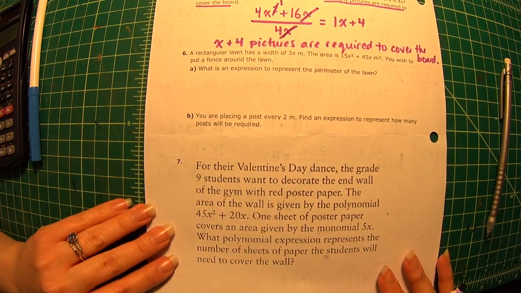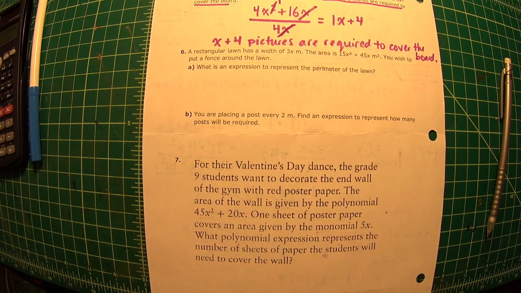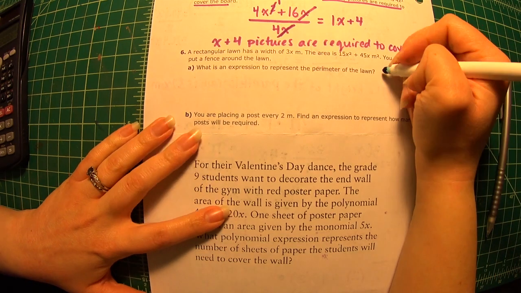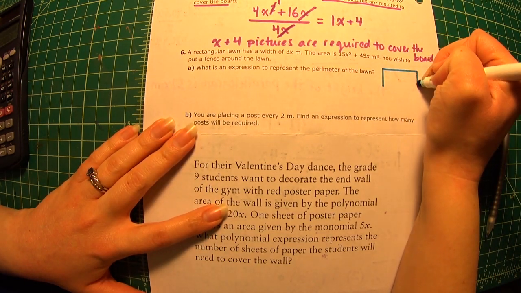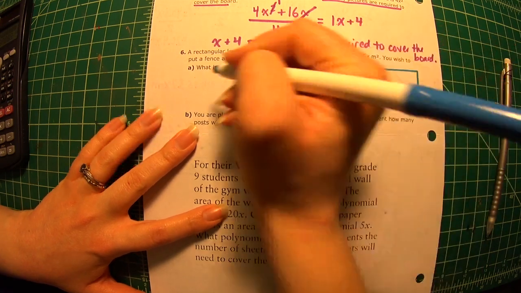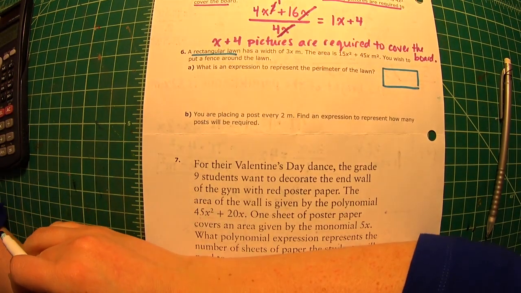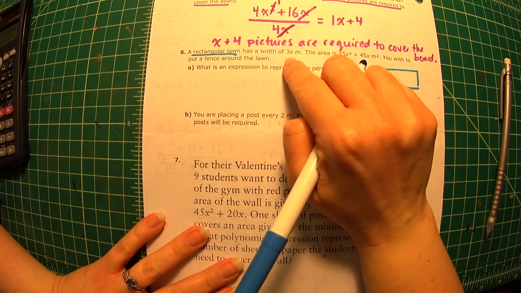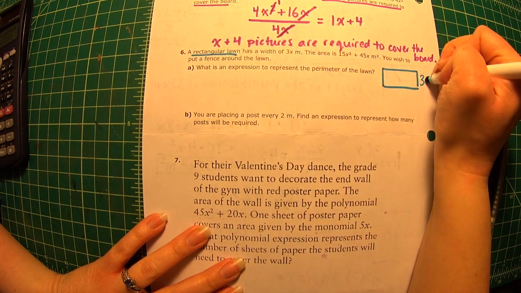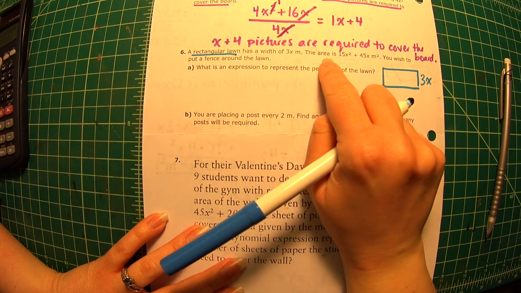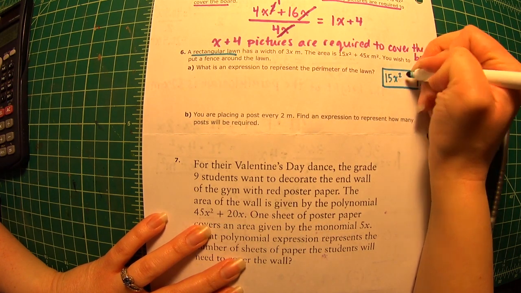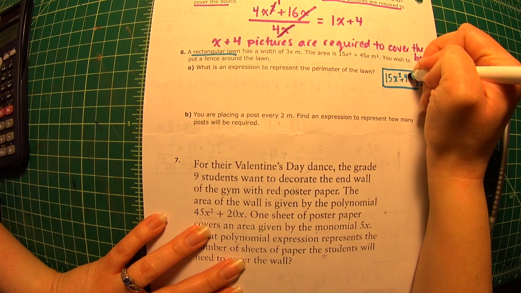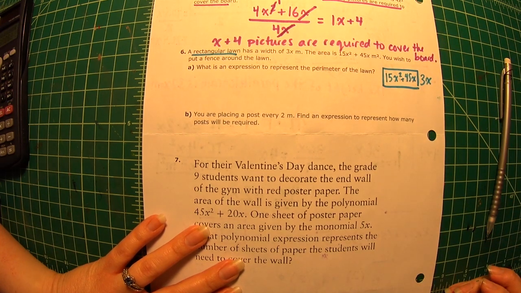Okay, so number 6. Oh, this one's a little bit tricky. So a rectangular lawn. So I'm just going to start by drawing a rectangle, because obviously that's what I'm going to be working with if it says a rectangular lawn. So it has a width of 3x meters. So I'll label that 3x. The area is 15x squared plus 45x meters squared.